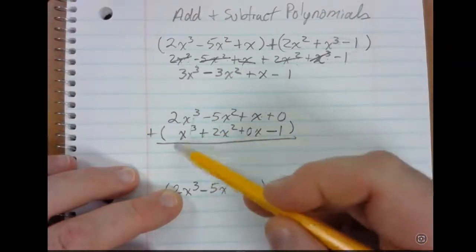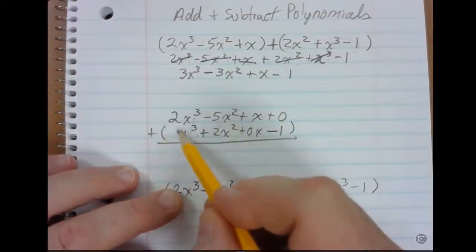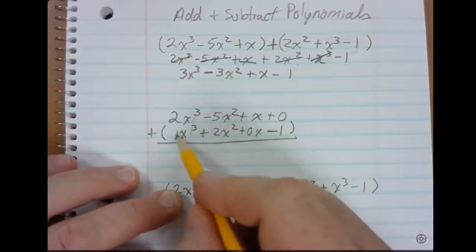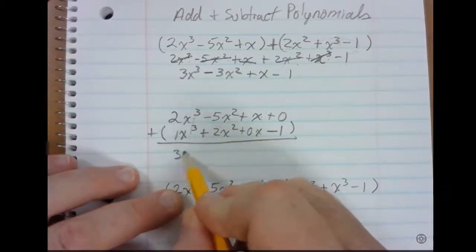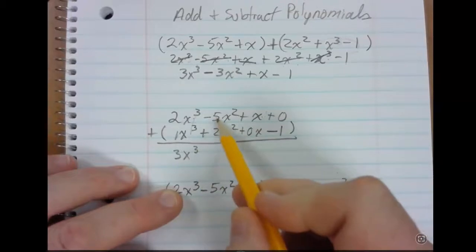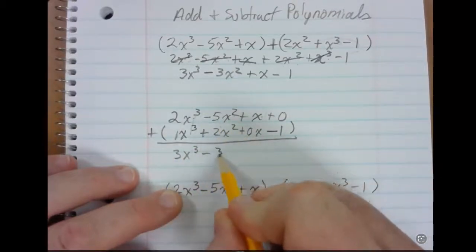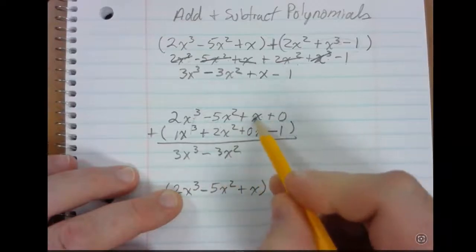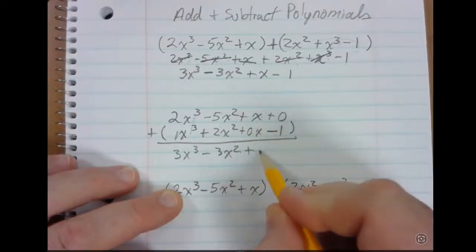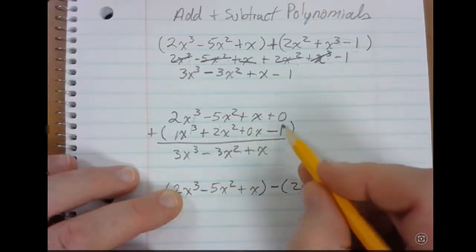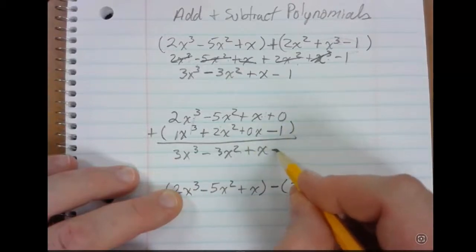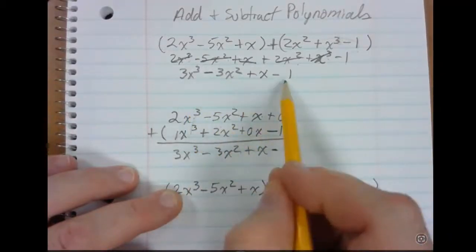But the convenience here is we're now just going to add straight up and down. So if we want to put a 1 here, 2x to the third plus 1x to the third, still going to make 3x to the third. Negative 5x to the second plus 2x to the second is still going to give me a negative 3x to the second. 1x plus 0x is plus 1x, or just x. And then 0 plus negative 1 is negative 1. You'll see we end up with exactly the same answer.